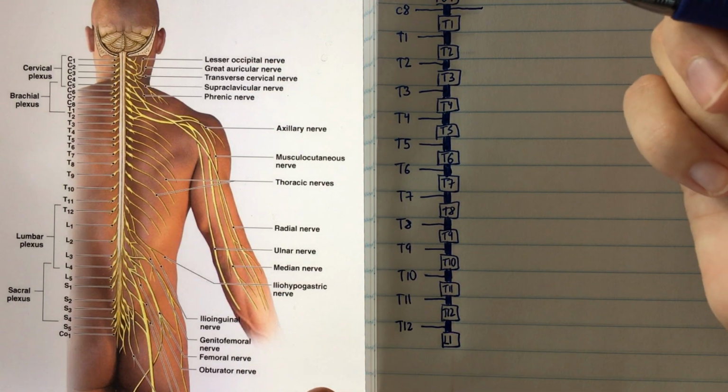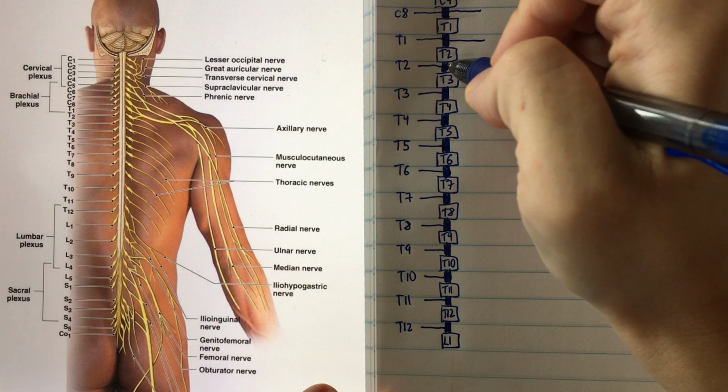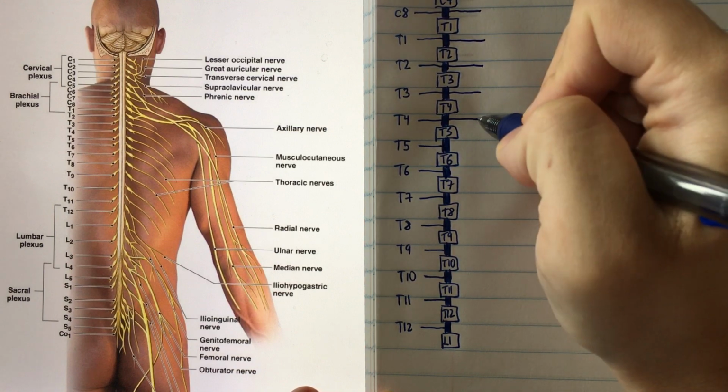Okay, so there's going to be 12 thoracic nerves, of course, on each side of the spinal column.